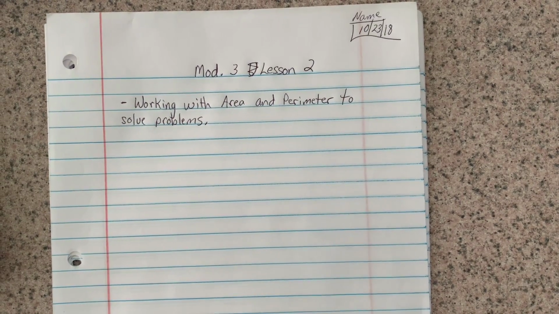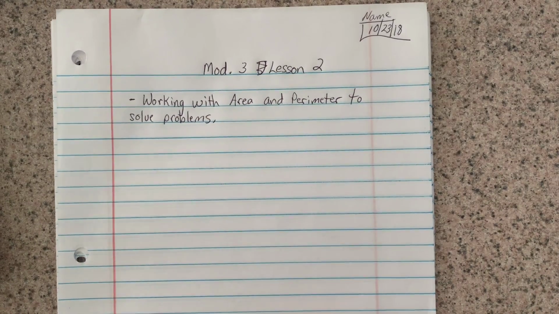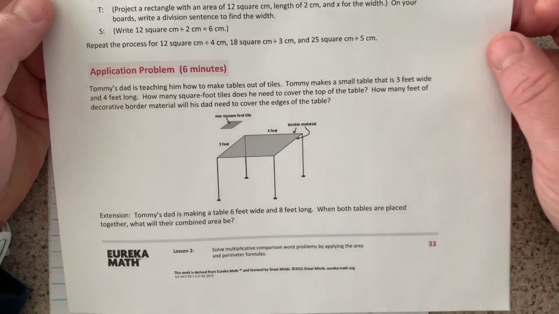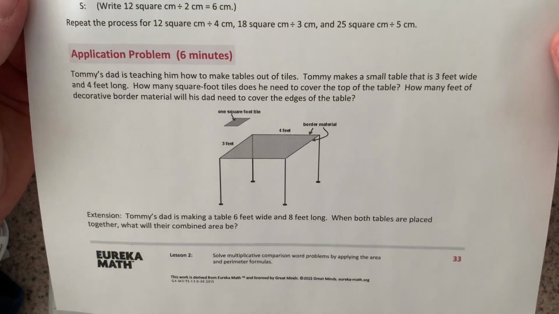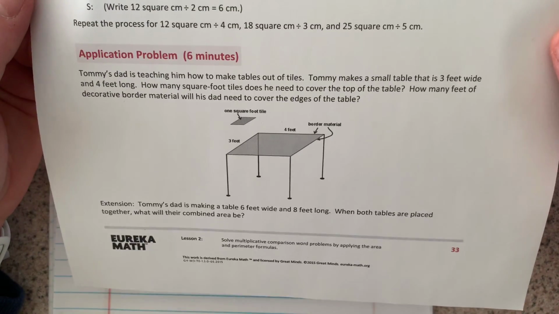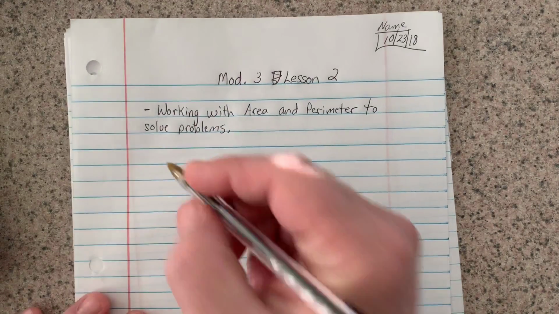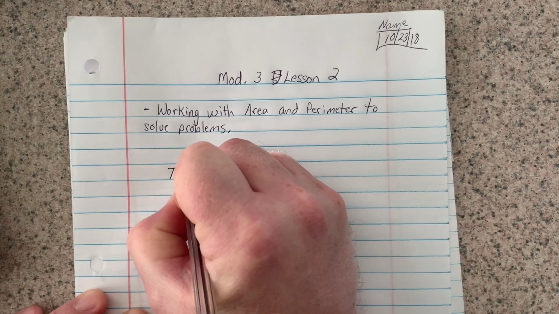All right, so we're going to start out by looking at a problem. And I'll just show you the problem that we're going to be looking at here. Tommy's dad is teaching him how to make tables out of tiles. Tommy makes a small table that is 3 feet wide and 4 feet long. Okay, so we're going to draw a small table. We'll label it Tommy's table.